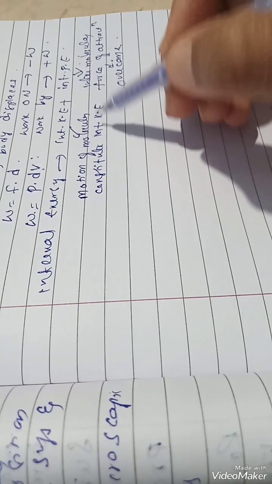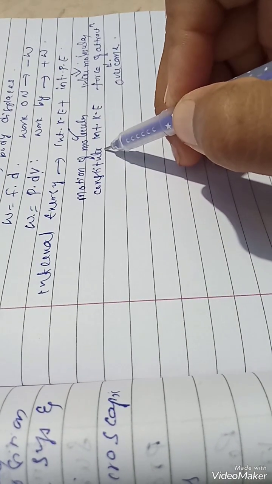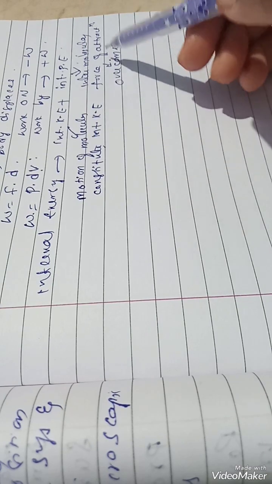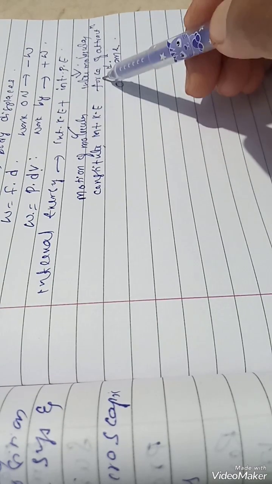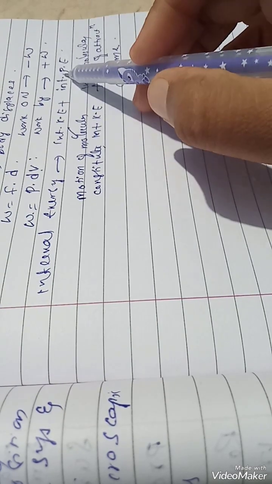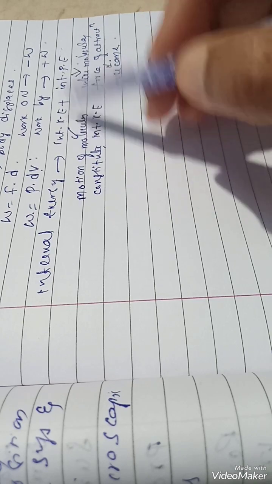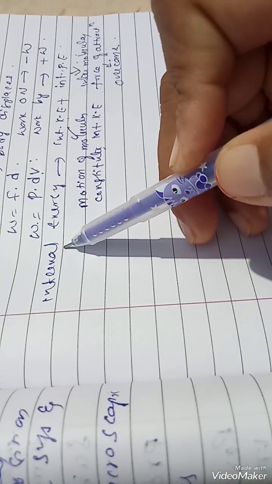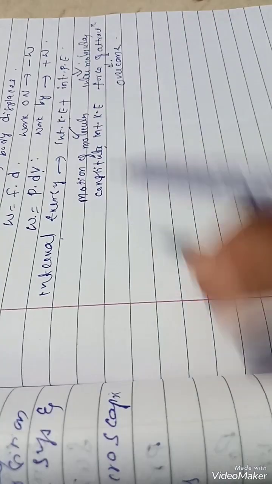The motion of molecules constitutes internal kinetic energy, and overcoming the intermolecular force of attraction comes out as internal potential energy, and the summation of these both we call internal energy.